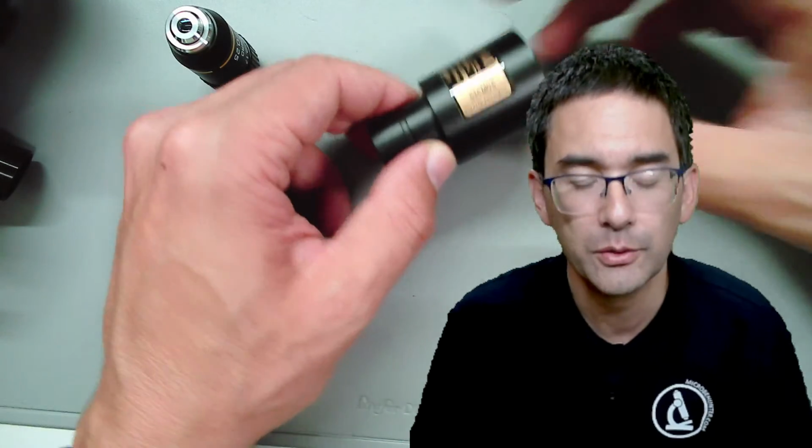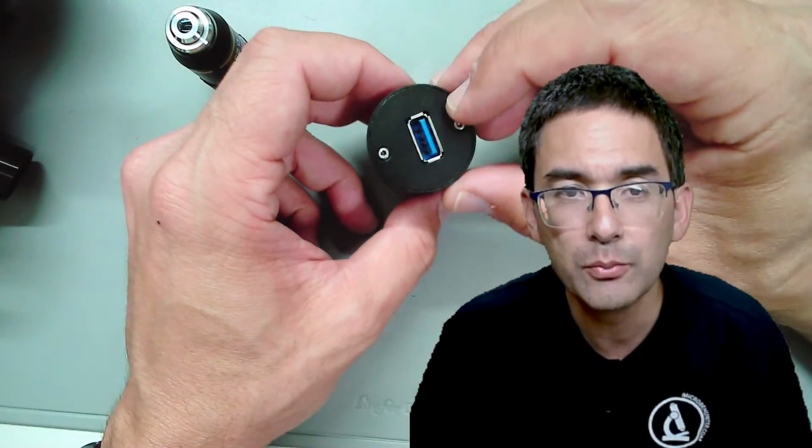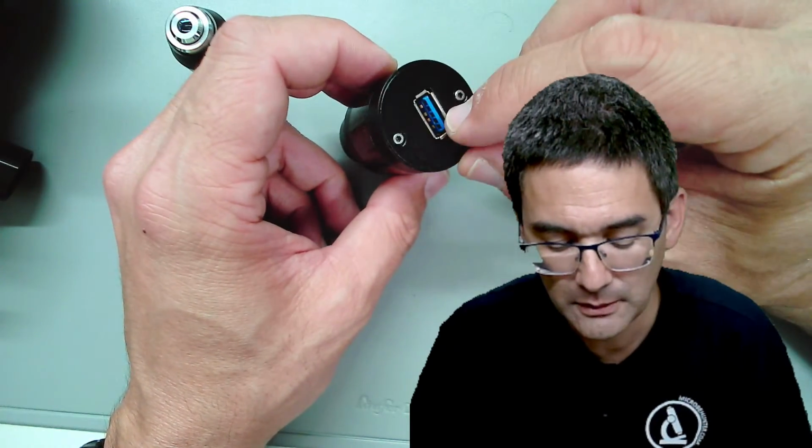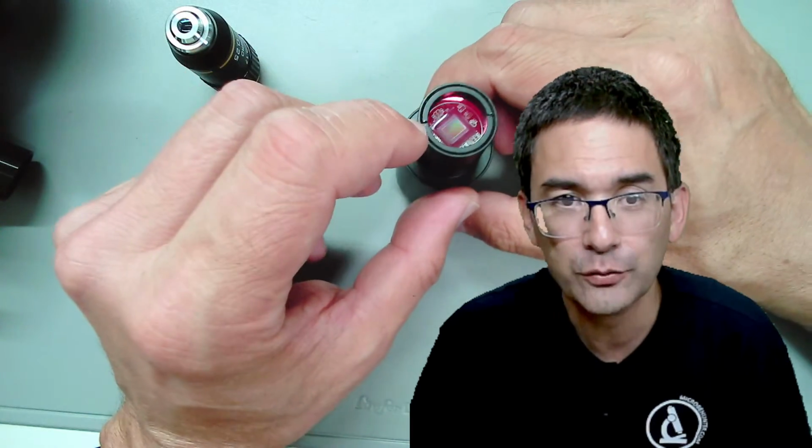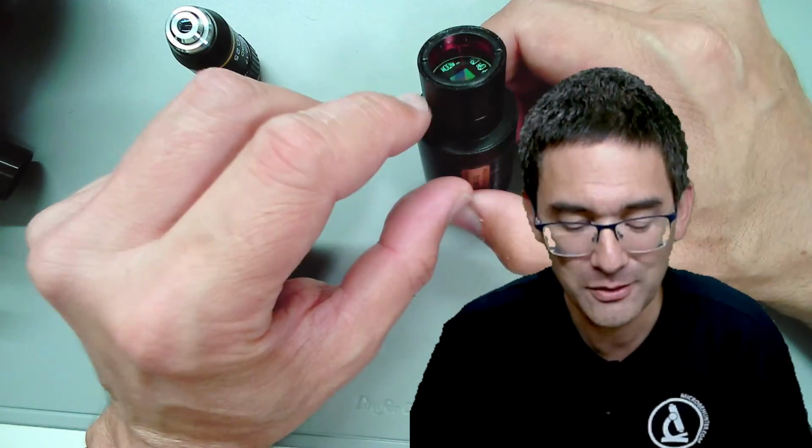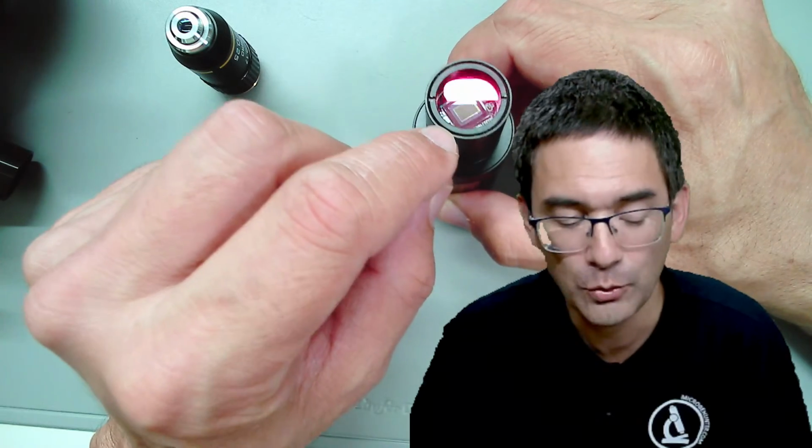So this was basically the thing here, and I want to show you also this one you have already seen before, the desk view. This is a USB 3.0 camera for direct projection, because there is no optics in here.